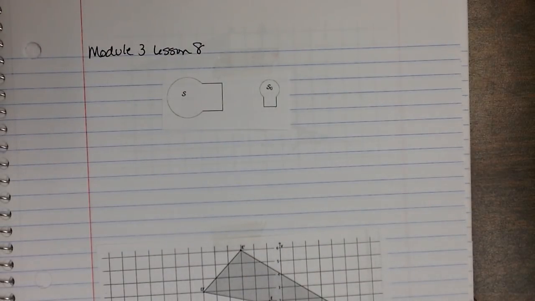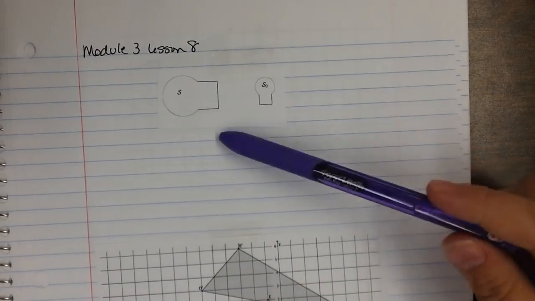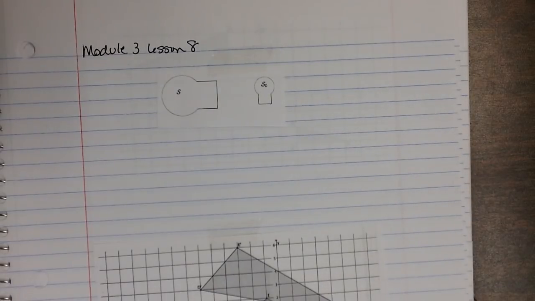Alright, in Module 3, Lesson 8, we're going to start looking at similarity and describing that. We have these two figures, and they look similar, but we cannot just say that a dilation alone will prove similarity between these two figures. They look like they're the same size, different shape.